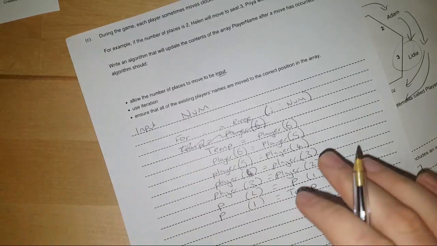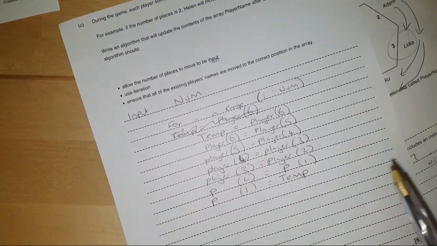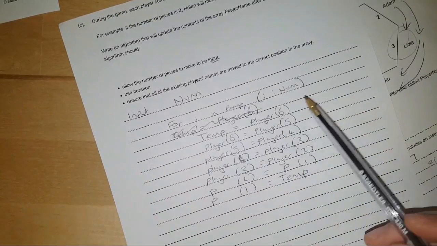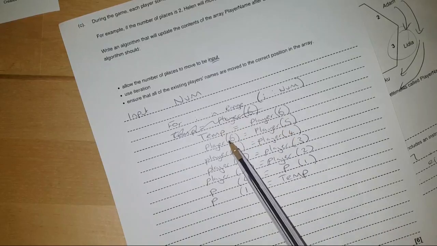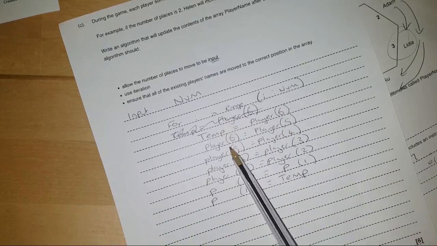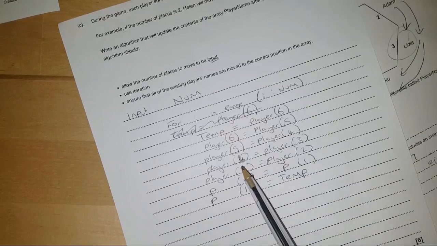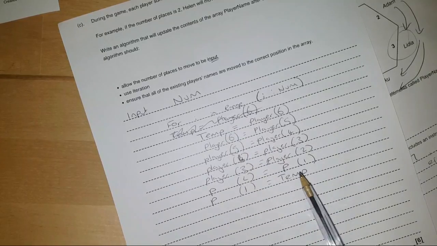Okay, so using this, I can switch my players around. So player 6 goes into temp, then 5 goes into 6, 4 goes into 5, 3 goes into 4, 2 goes into 3, 1 goes into 2, and then position 1 goes into the temporary holding position for the time being, and then we can move that back in after.